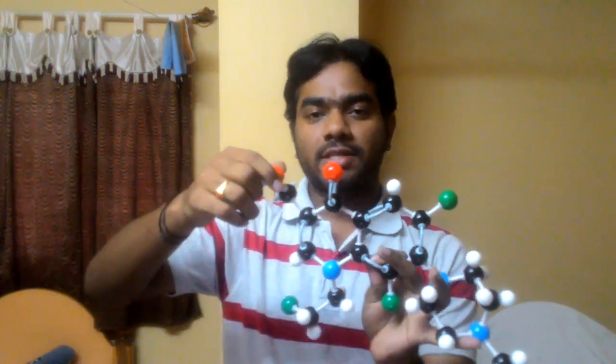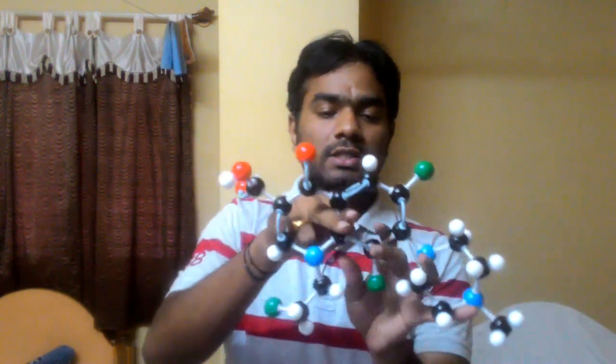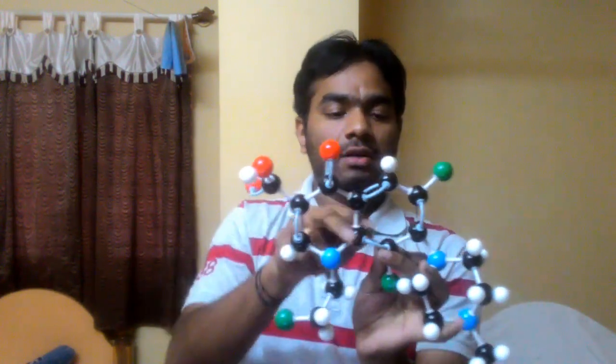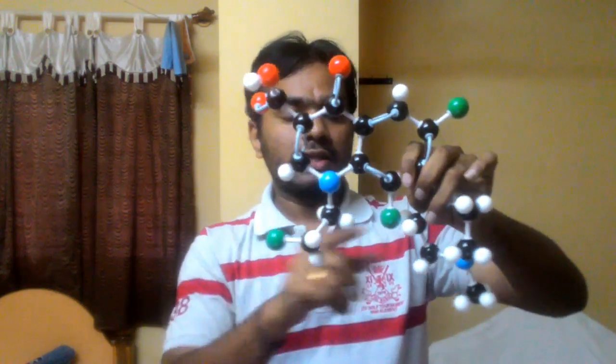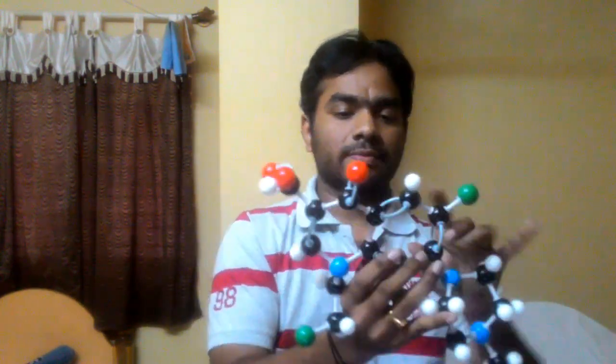So in this fluoroxacin we have a total of 3 fluorine atoms. If you see in all the structures, we are not changing the carboxylic acid group and this keto group. This structure is not changed at all. Even this. Only the changes have been made in these places.